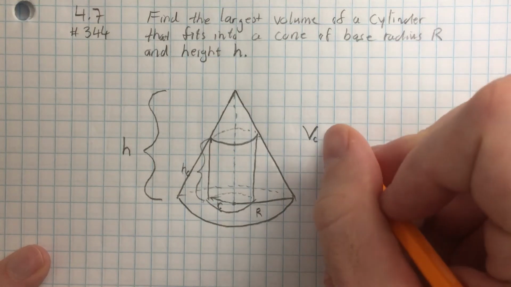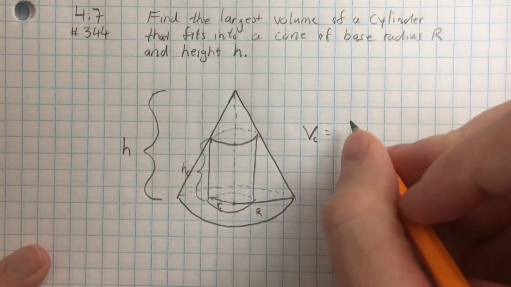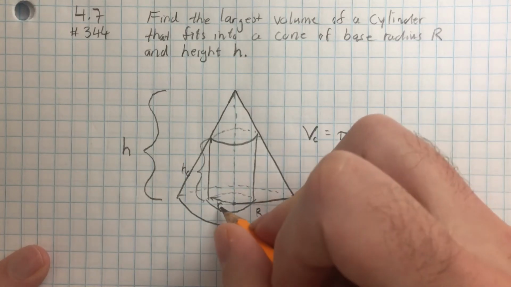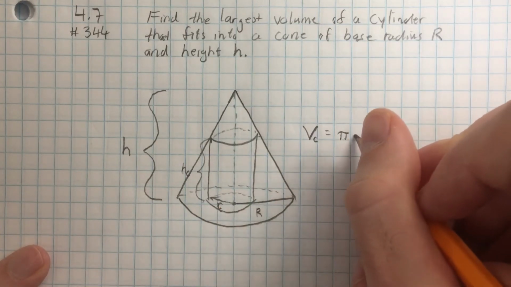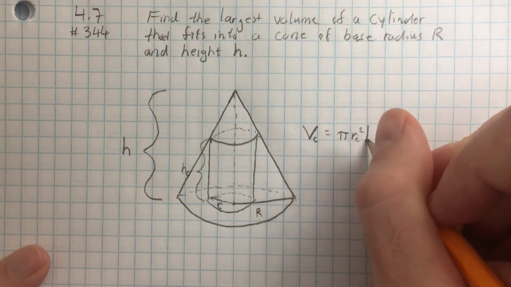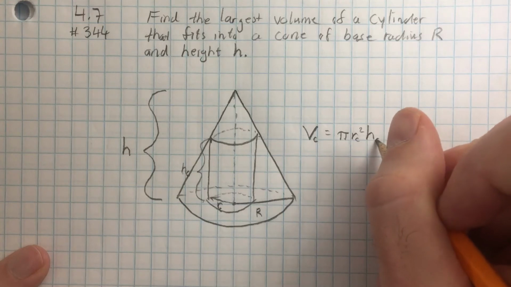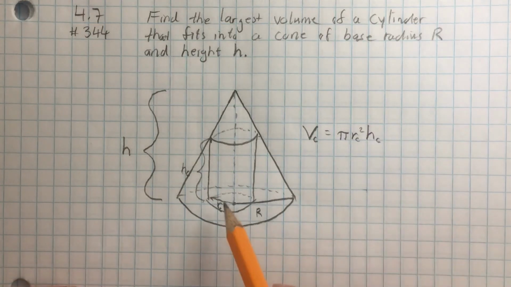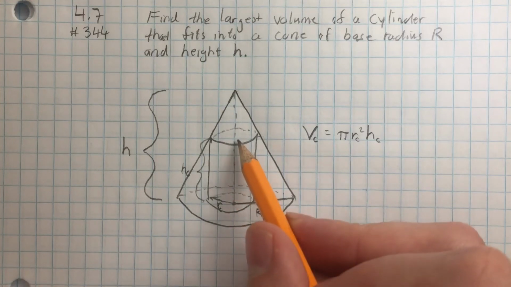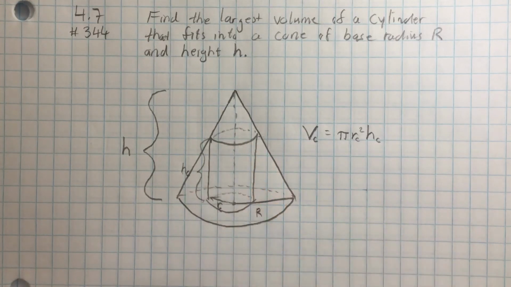Okay, so volume of the cylinder is what? It's just pi r squared. Now what's r? It's a little r, right? Pi r squared times h of the cylinder. It's just the base, which is a circle, so pi r squared, times the height of the cylinder will give the volume of the cylinder.